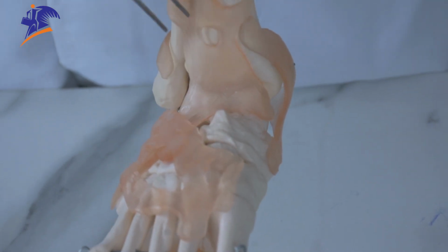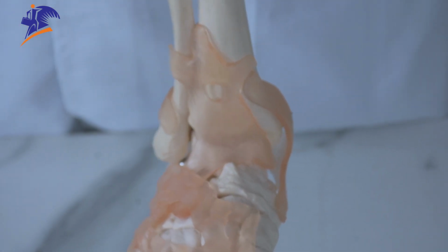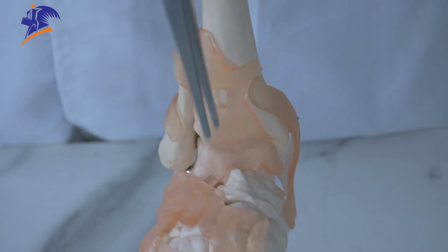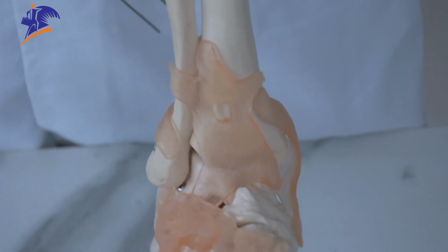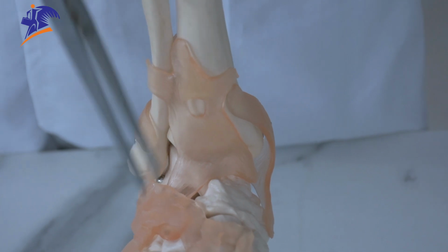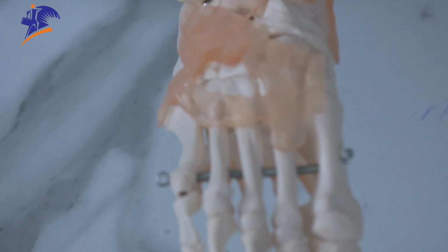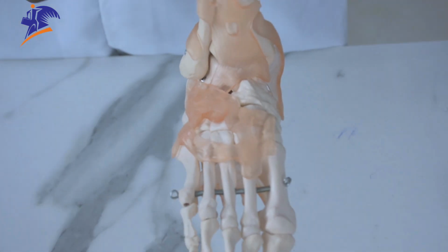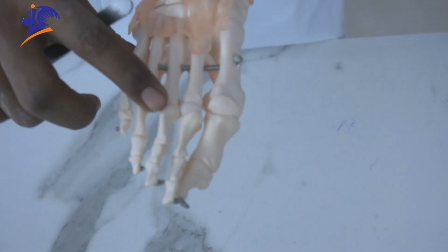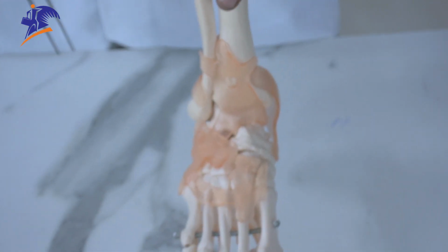The muscles that act in the ankle joint are the anterior compartment of the leg and the posterior compartment of the leg. The anterior compartment of the leg, for example tibialis anterior, produces dorsiflexion of the ankle, and the posterior compartment of the leg, like gastrocnemius and soleus, produces plantar flexion of the ankle joint.